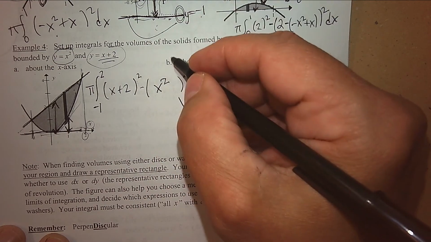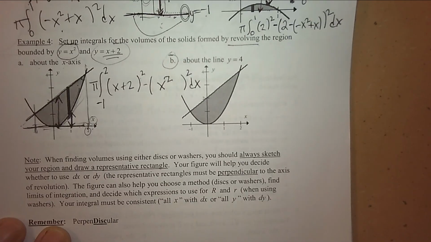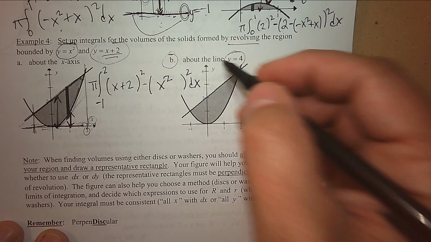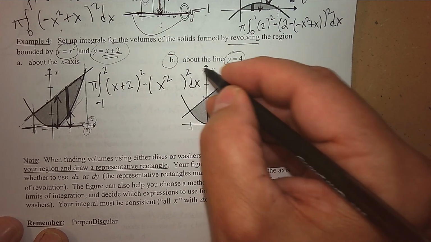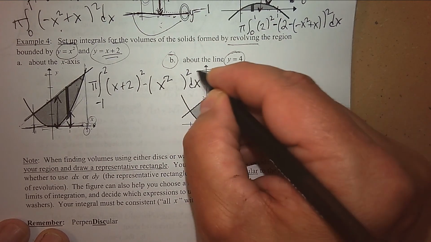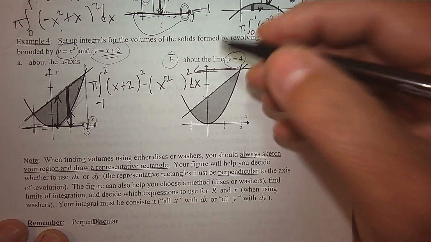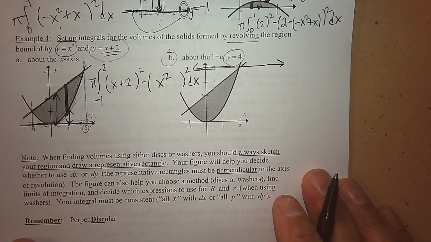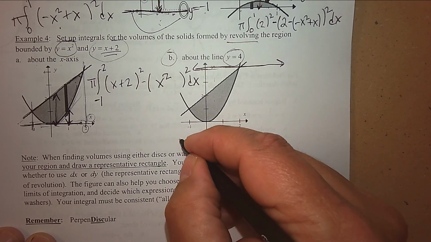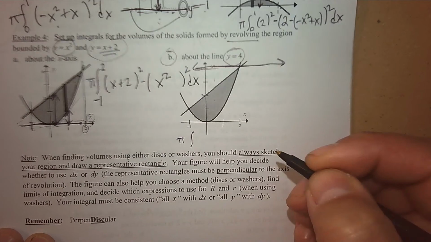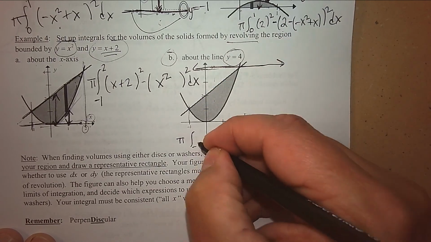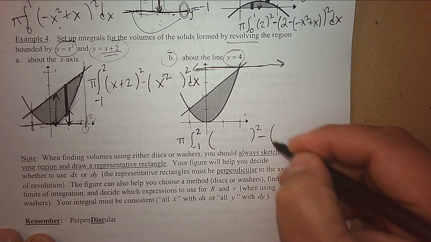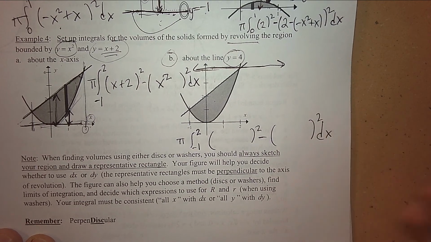All right, one more here, B. And then your work is when you're going to learn it. Now what are we revolving around? Do you see where y equals 4 is? It's right here. Is there a gap between the line and the region? So there's going to be a big circle and a small circle. The setup, pi, integrate. From what to what again? -1 to 2. And we have a large circle and we have a small circle, dx.